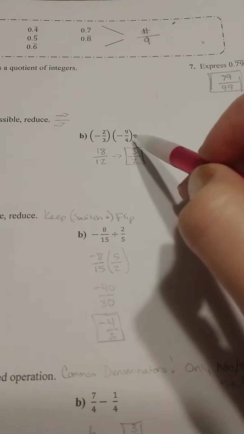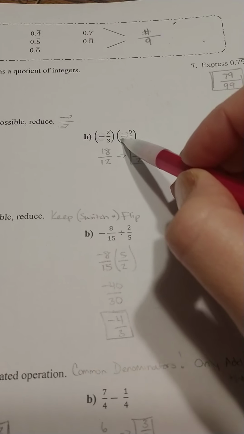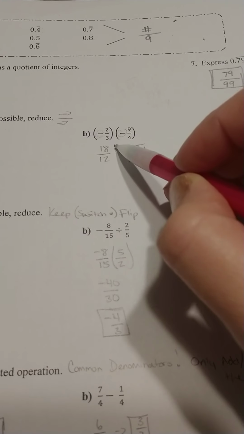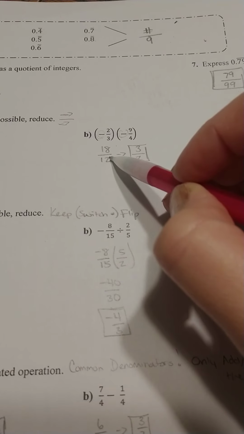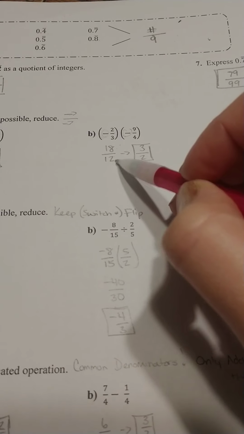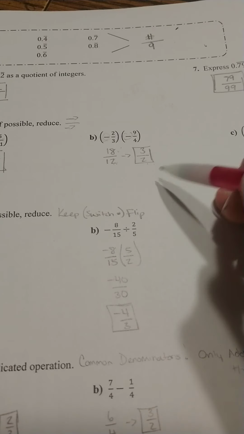B, across the top and across the bottom. Now, that's a negative, that's a negative. A negative times a negative, we should know at this point, is a positive. 9 times 2 is 18. 3 times 4 is 12. Well, 18 and 12 are both multiples of 6. So 18 divided by 6 is 3. 12 divided by 6 is 2. So our final answer is 3 halves.